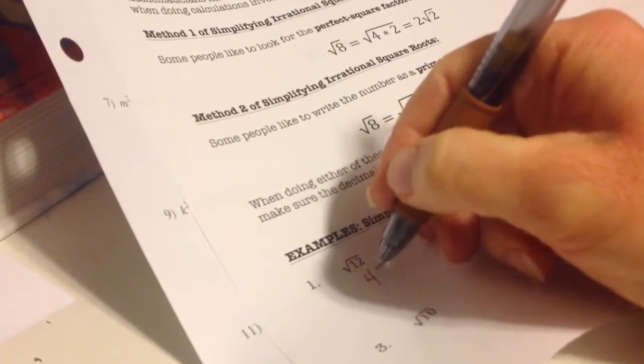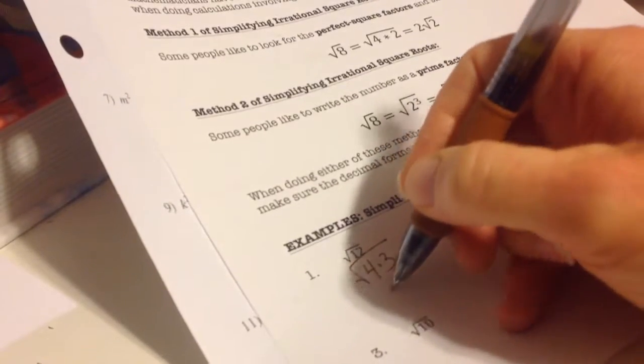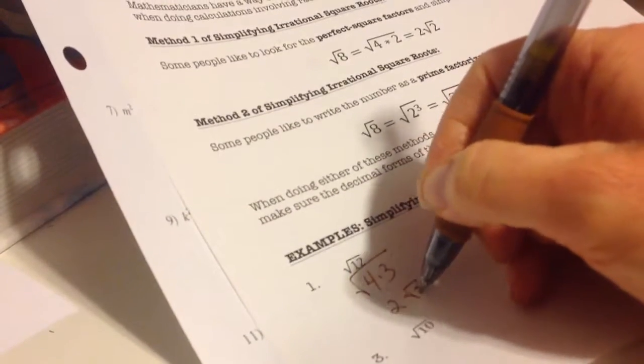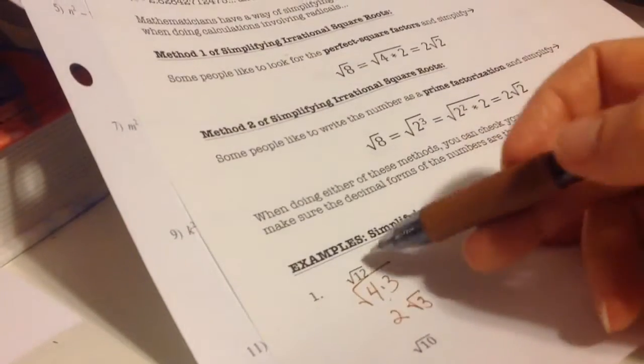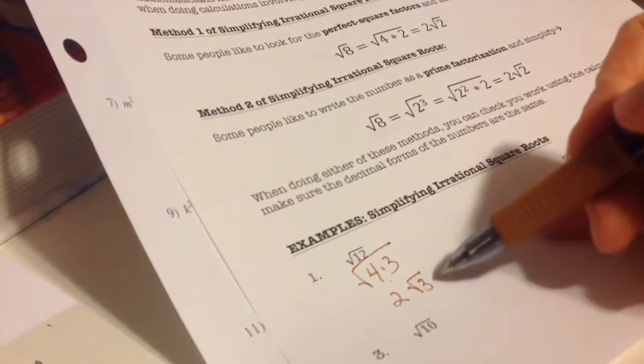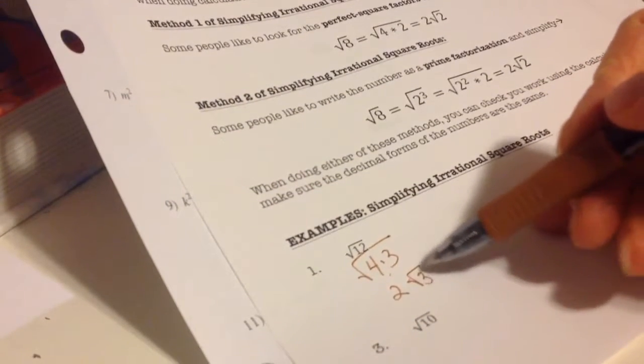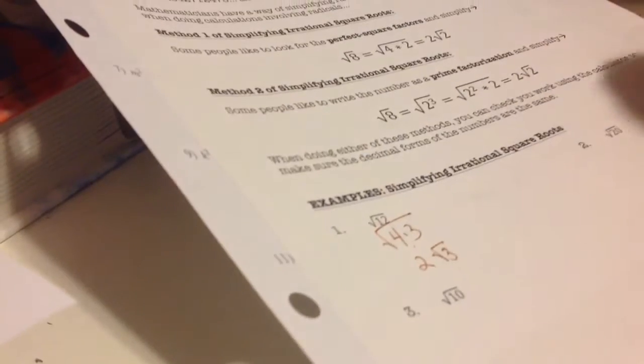Alright, so when you're looking down here, if I'm looking at the square root of 12, 12 is 4 times 3. And then I know that the square root of 4 is a perfect square, so the square root of 4 is 2. And then the square root of 3, I can't take the square root, so I'm going to leave it under the square root sign. So what I've done is I've simplified the radical. I don't have a decimal, but I've made this number as small as possible, so I can't factor any more perfect squares out of it.